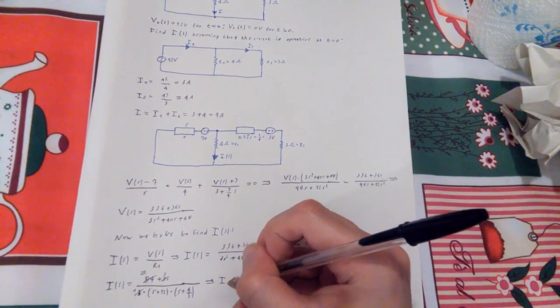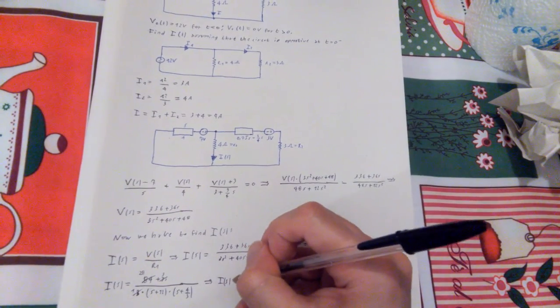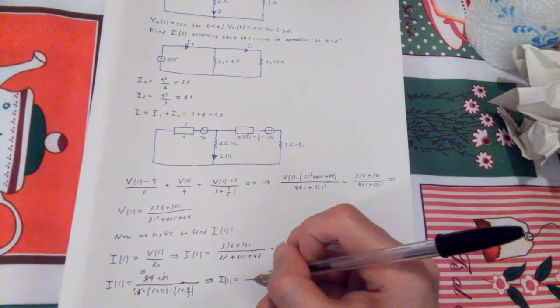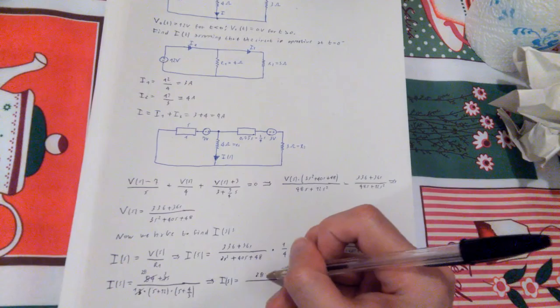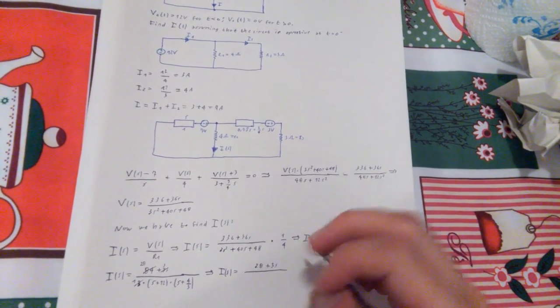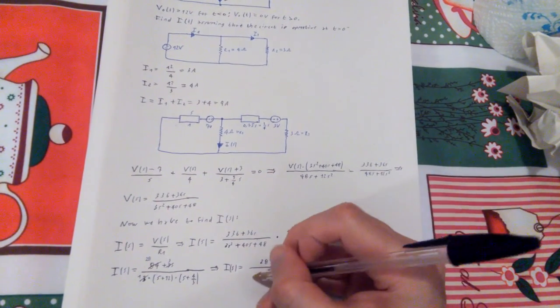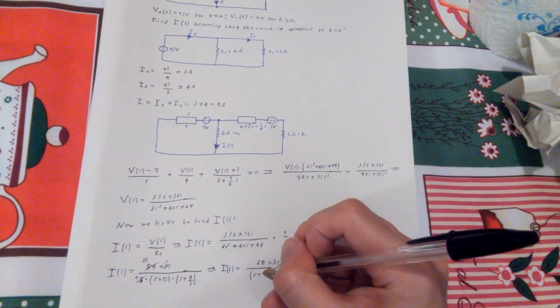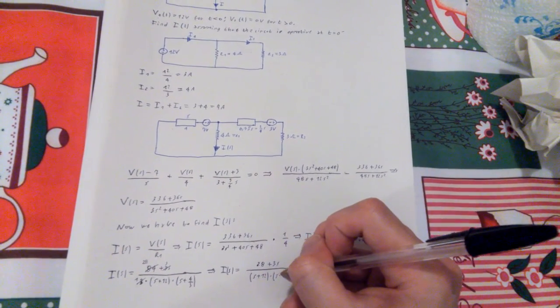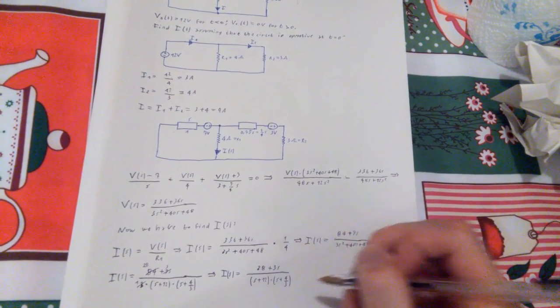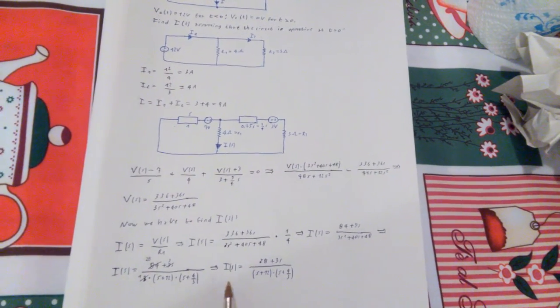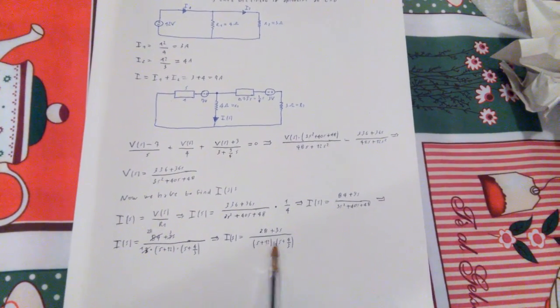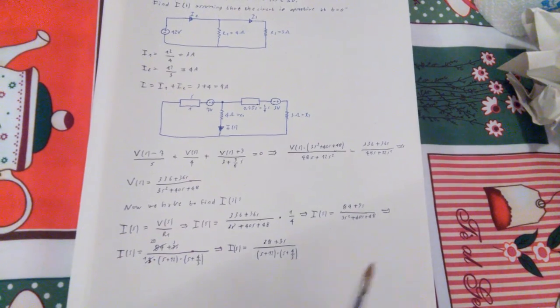So I of s is actually 28 plus 3s over s plus 12 times s plus 4 over 3. So this is our I of s, and those two are the 2 roots.